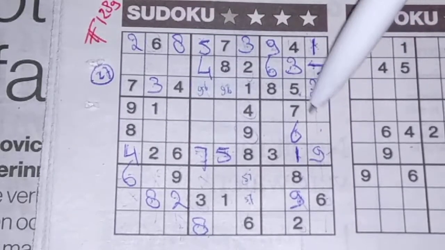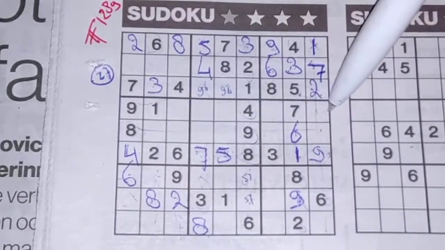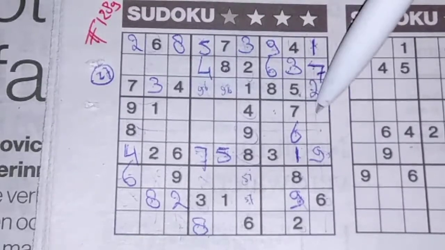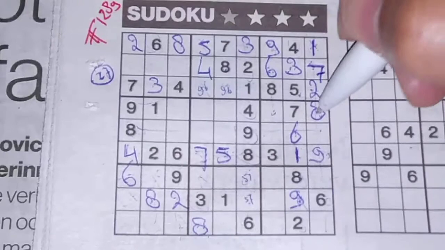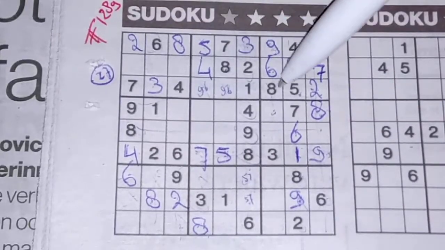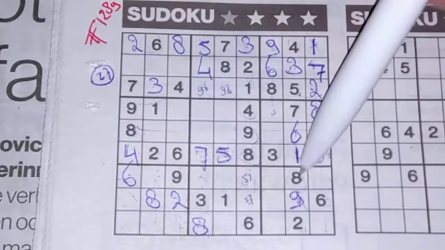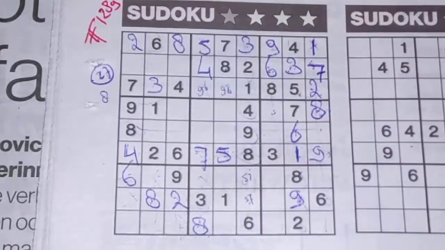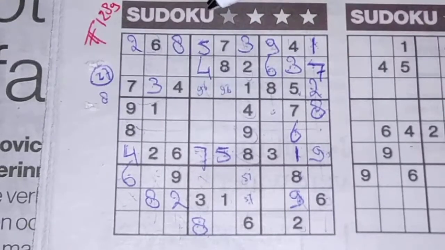I need an 8 here. 8 in this row, 8 in the middle row, so in the row above, the only 2 places for the 8 here. Oh, there we see an 8, no 8 there. 8 should be there. And all the 8s are used. I can see. Yes, now I can write the 8 there.